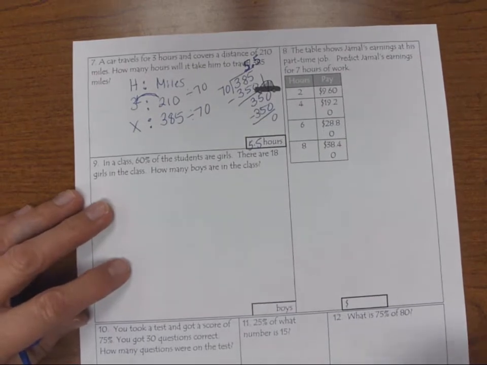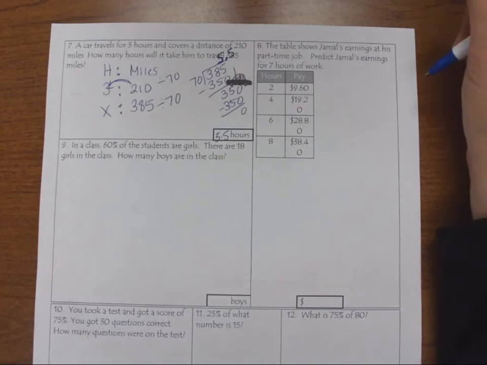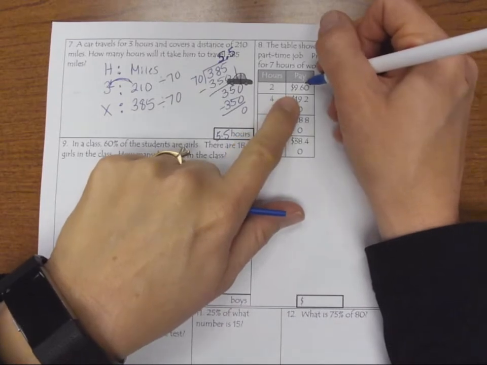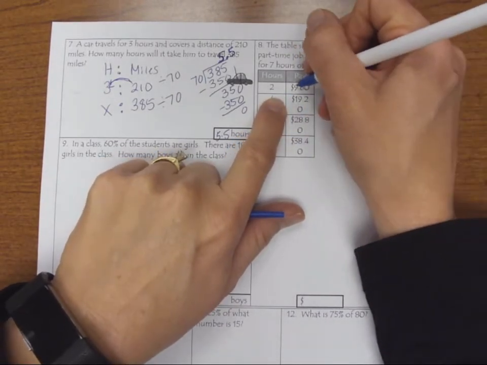Okay. Number 8. The table shows Jamal's earnings at his part-time job. Predict Jamal's earnings for 7 hours of work. So if we know he makes $9.60 for 2 hours, we need to find the unit rate. What does he make per hour? So I divide this in half.